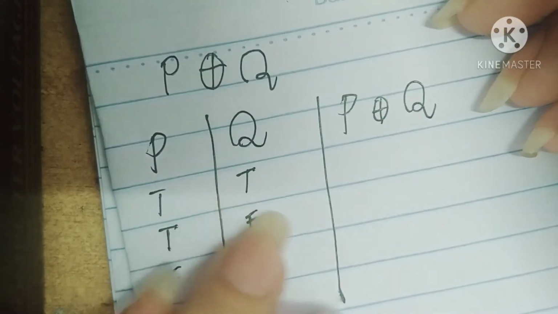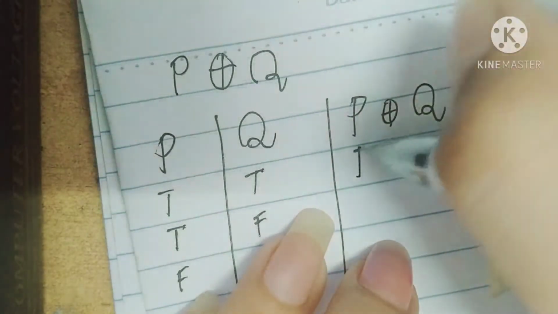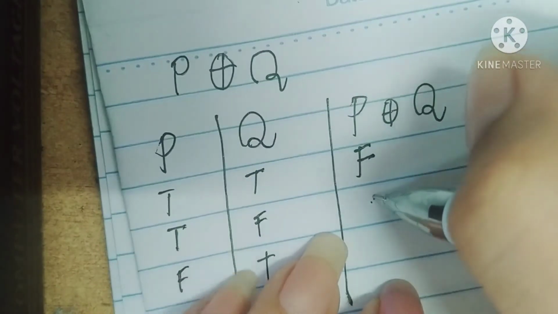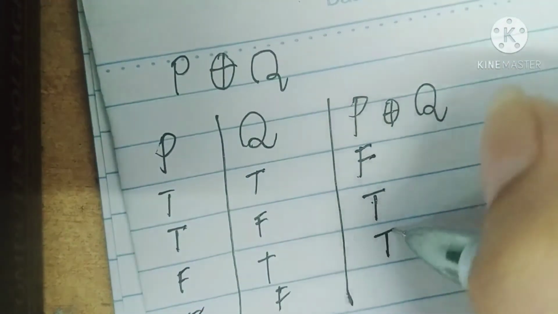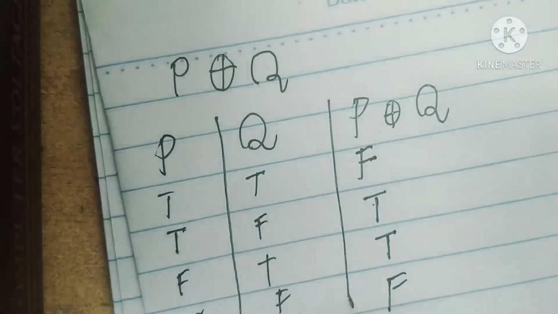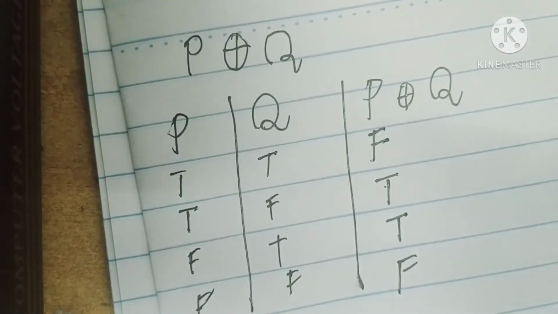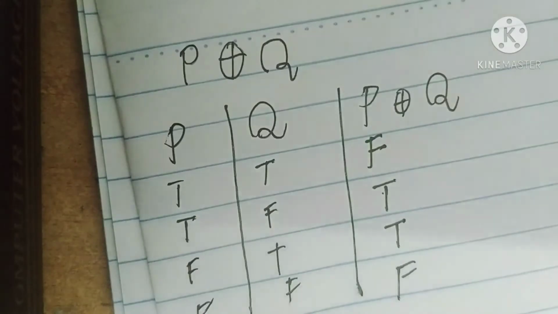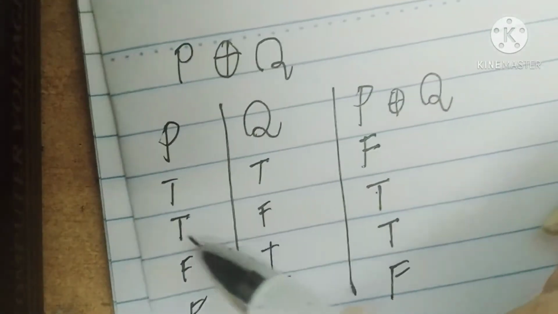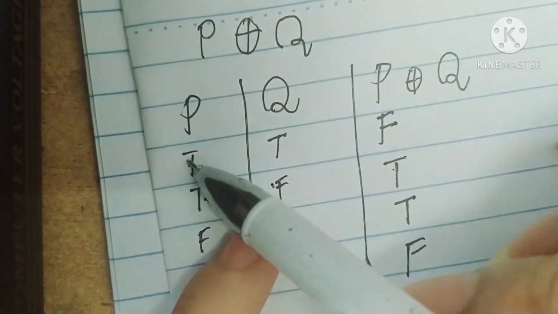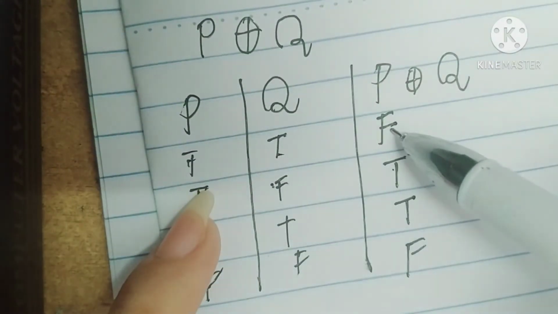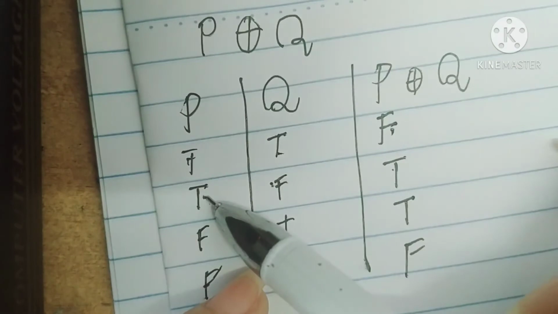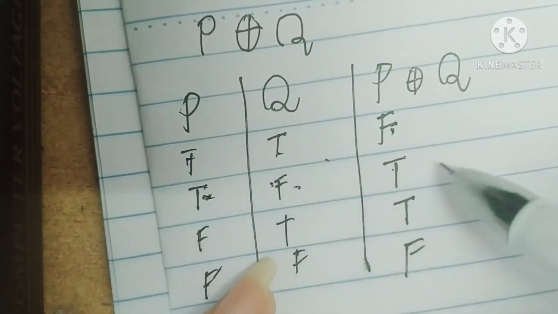So if it's true or true, that would make the statement false. True or false, that will make the statement true. False or true, that is true. False and false, that is false. Because remember, a disjunction is exclusive if it is true when either one of its disjuncts is true, but not both. Either of them is true, but not both. That's why here, if true or true, it will make the statement false. If one of them is true, that will make the statement true.